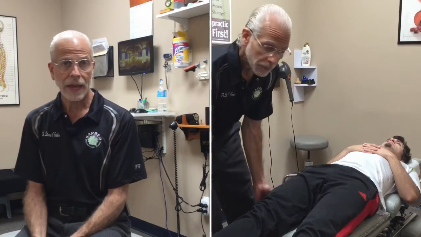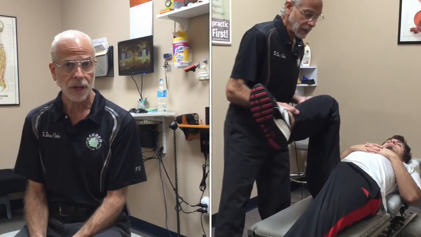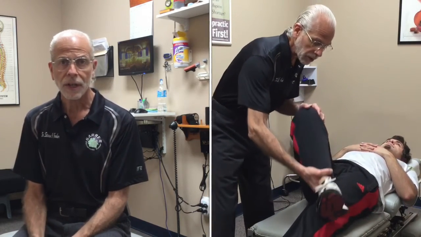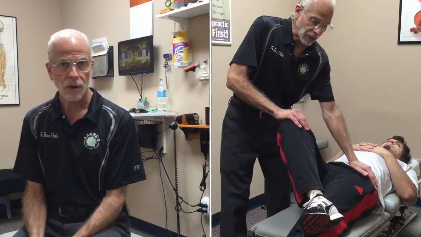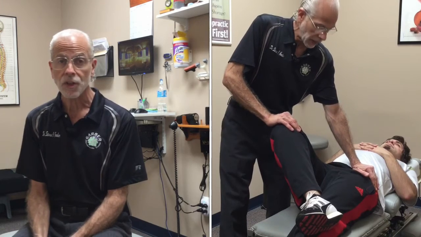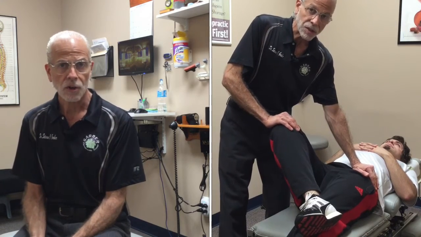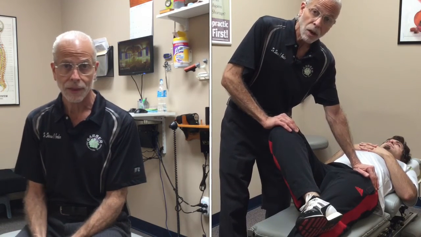For hip joint dysfunction, we would go in and do manipulation, mobilization, soft tissue stretching, and exercise to get the range of movement to return by stretching those soft tissues back to their normal or original length.